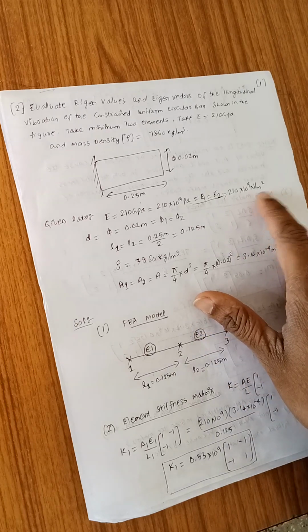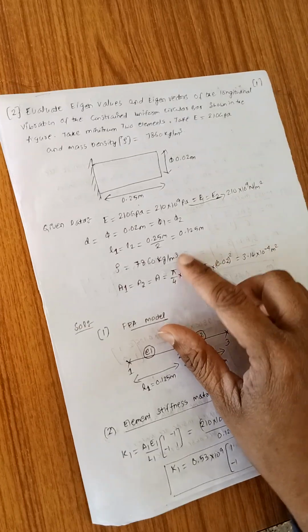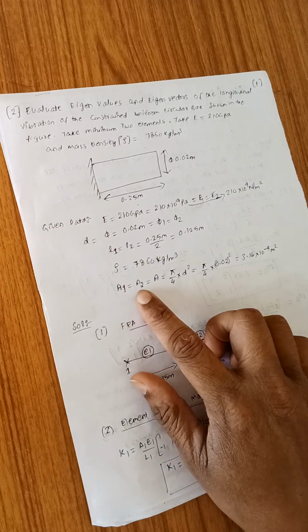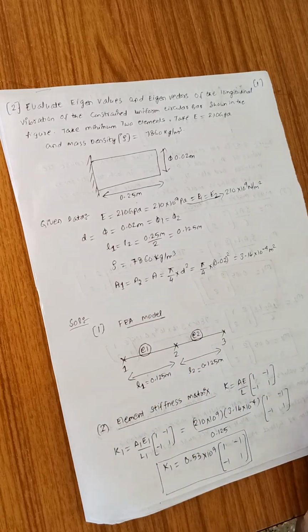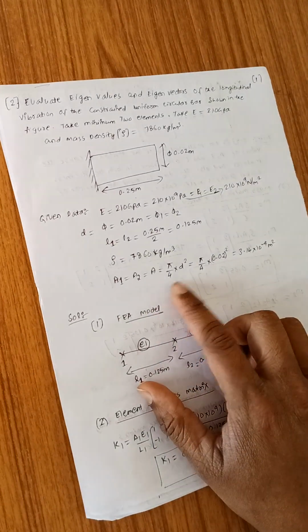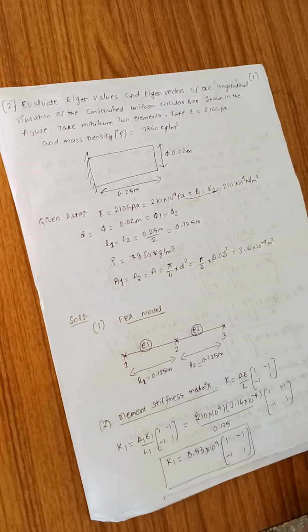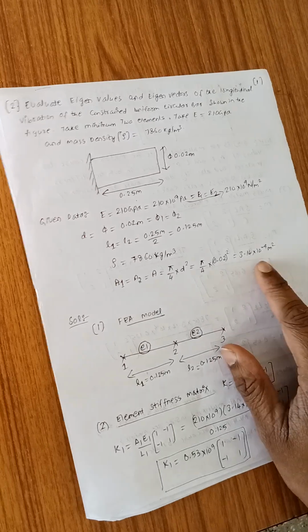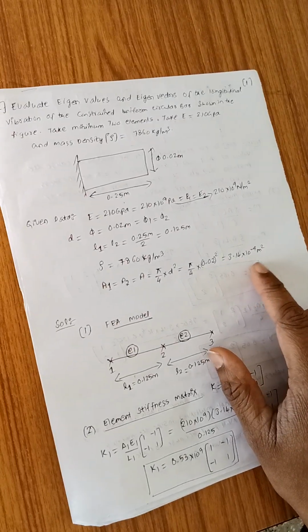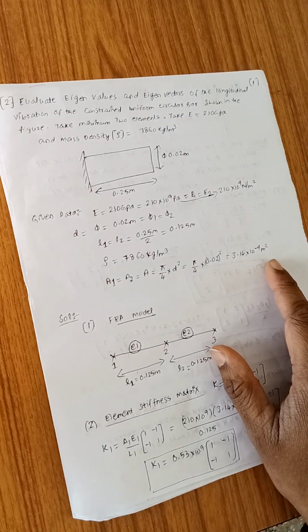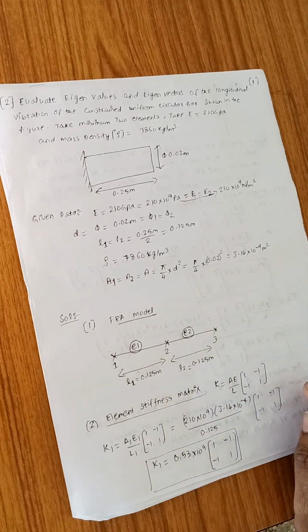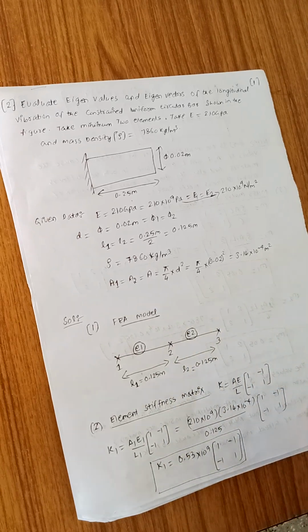So here it is converted into Newton per meter square, here it is in meters, here it is in kg per meter cube. And when you are trying to find the area, that is A1 and A2, area is nothing but pi by 4 into d square, that is pi by 4 into 0.02 square. So when you do that, you get the answer as 3.14 into 10 to the power of minus 4 meters square. Therefore area A1, area A2. So we just found it.